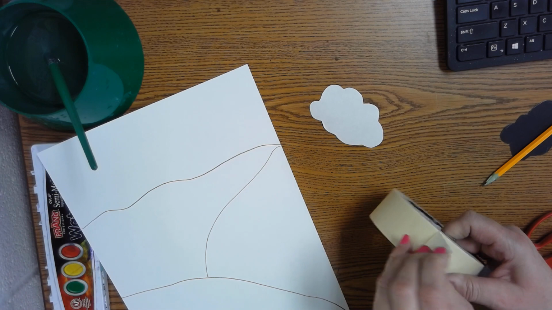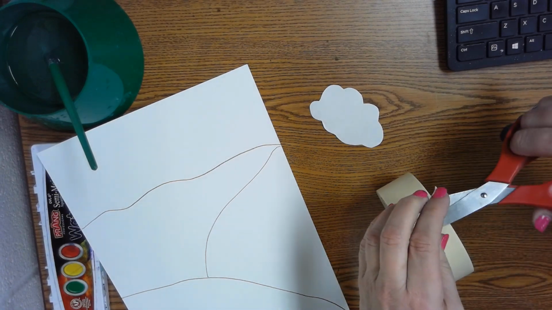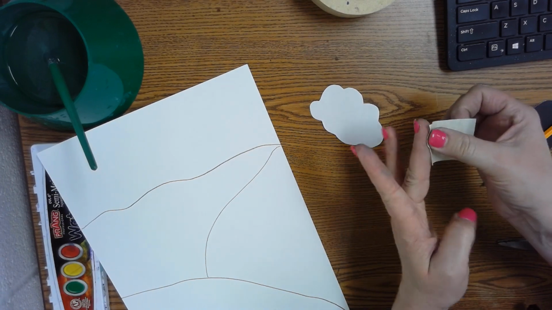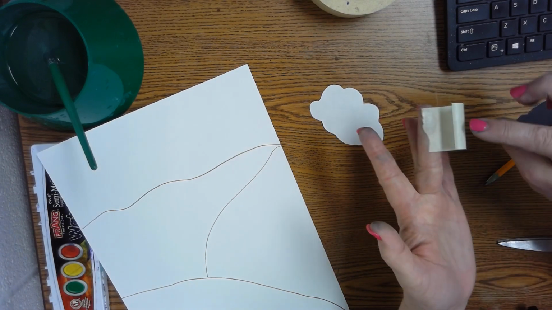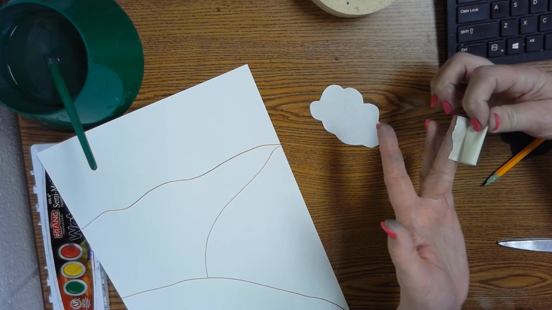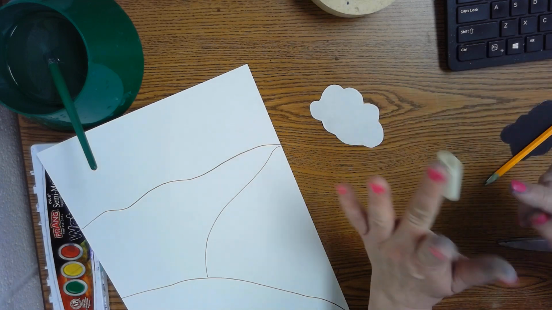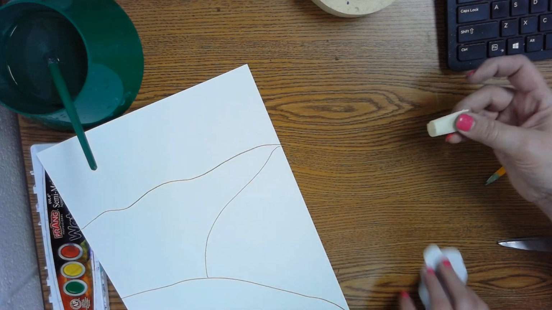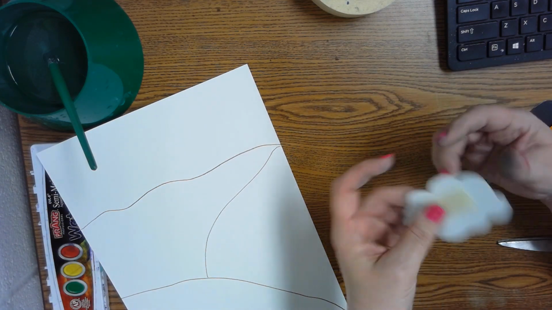Once you have that cut out, you're going to take a piece of tape, and you can either tear or cut this off. It doesn't matter to me which way you do it. The way you make a tape roll is the piece that's stuck to your finger is stuck there. You take the other side and you curl it, roll it up, and stick it down to itself. And that makes a little tape roll that works really good for holding these onto our paper. And then I'm going to stick that onto my cloud.